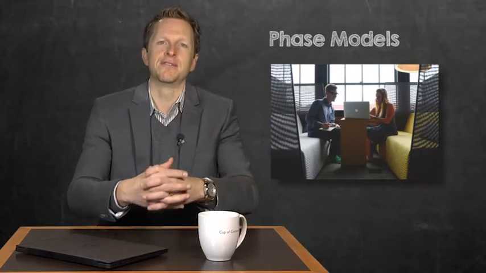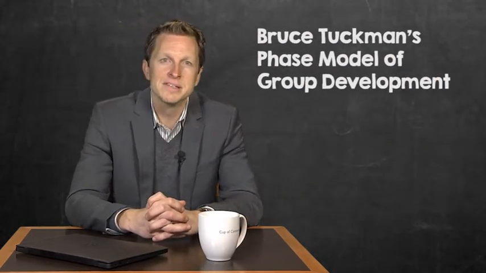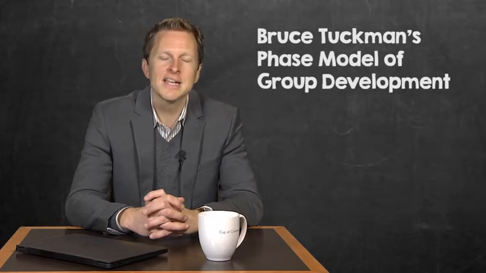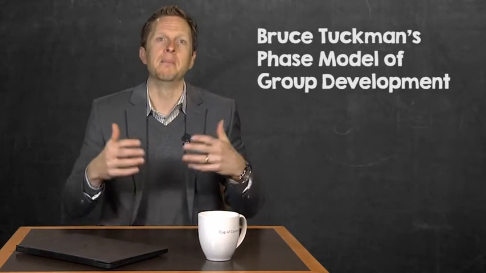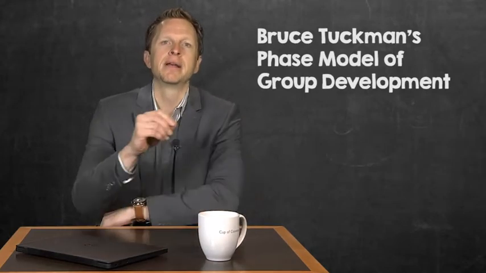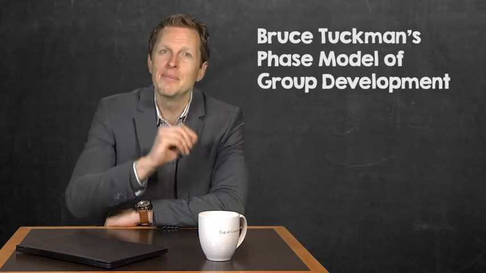The most famous phase model is Bruce Tuckman's phase model of group development, created back in the 1960s and fine-tuned throughout the 1970s. This is basically a meta-model of group development because it encompasses so many other specific models. Tuckman in his research reviewed nearly 100 research studies of group development to create this overall model. Even if you've never heard of Tuckman, I bet you've come across some of the key features of his model.